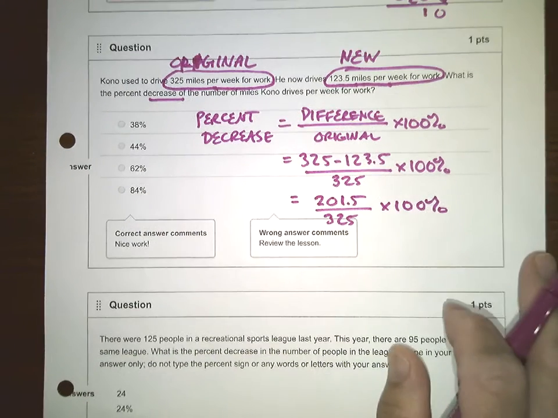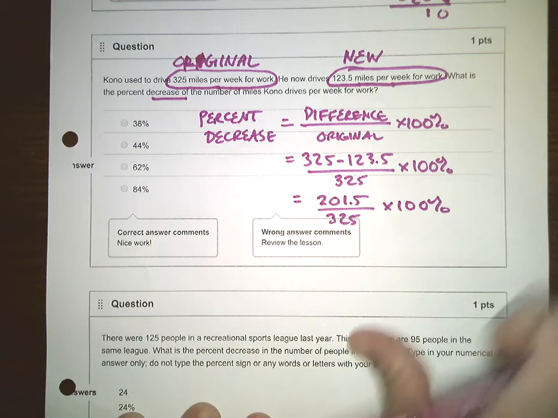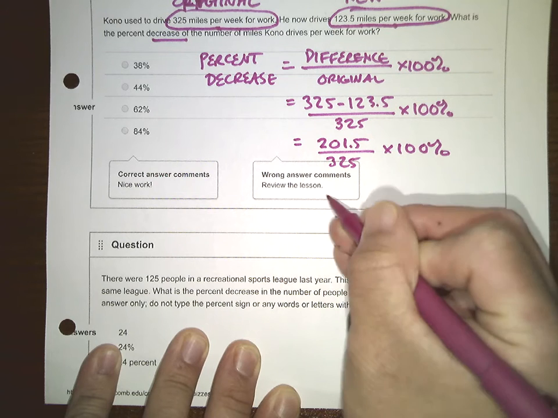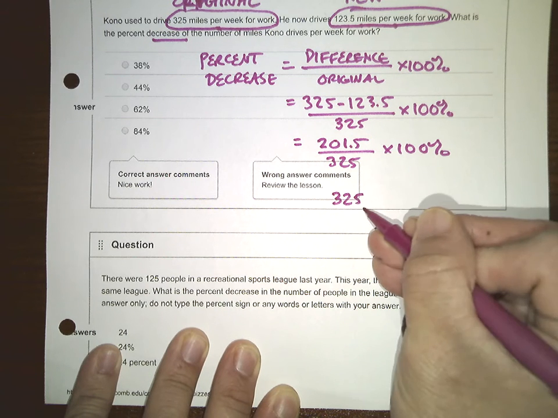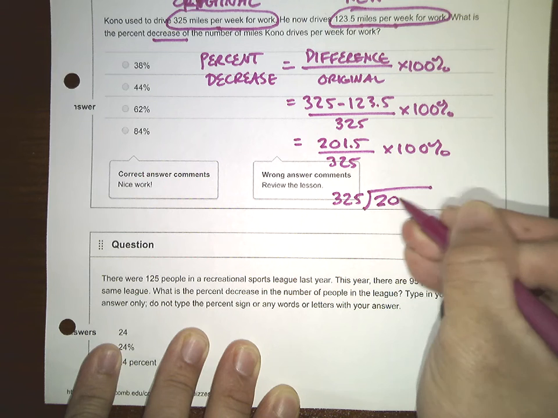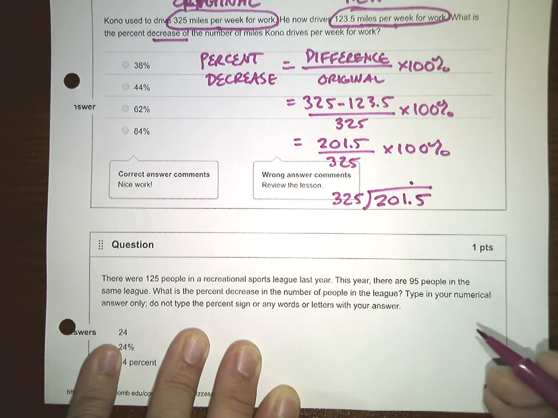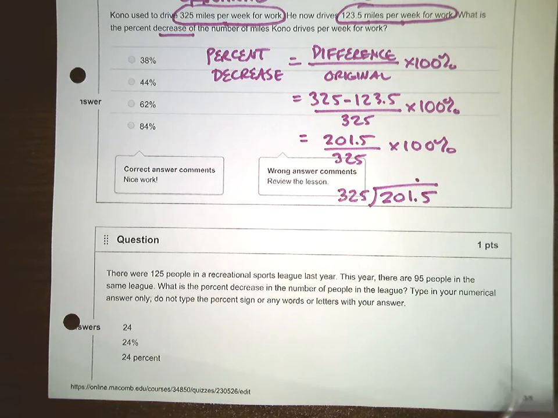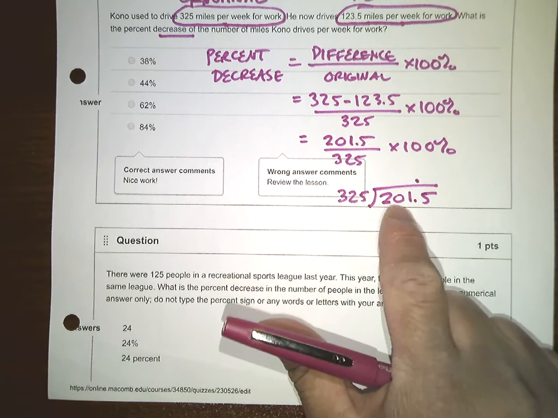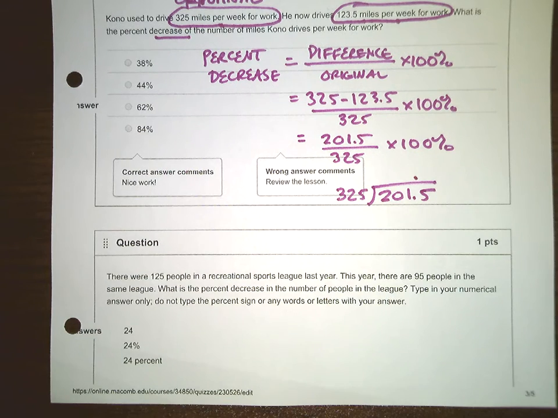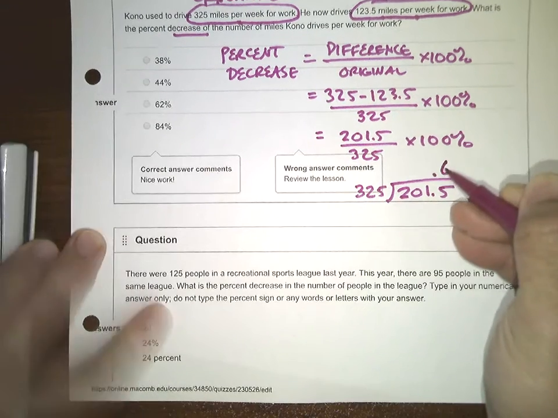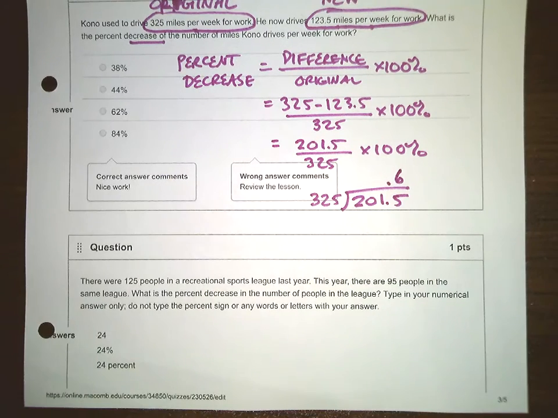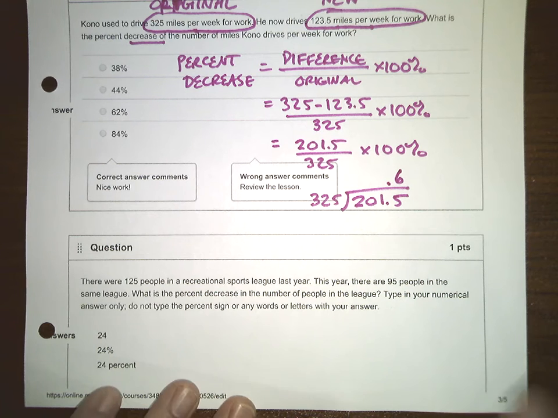So now this might seem a little bit daunting, but let's go ahead and try to just do this long division here. So we have 325 goes into 201.5, and we need to make sure that we have the decimal point here. So 325 goes into essentially 2015. All right, how many times will that be? That will be 6.